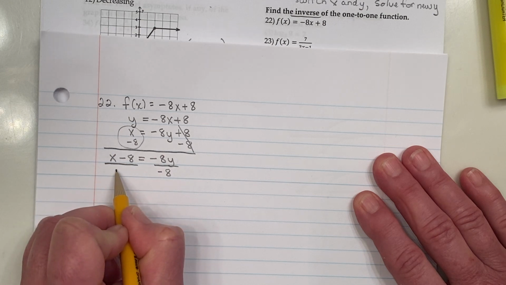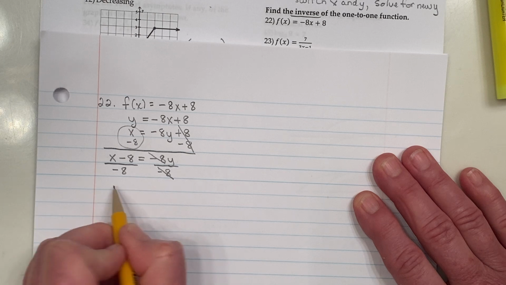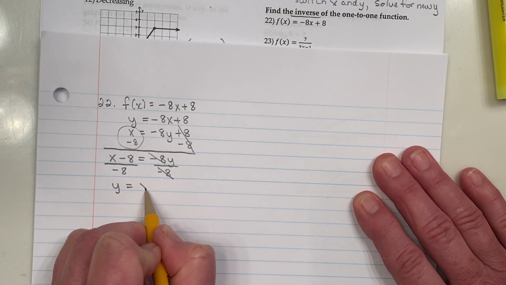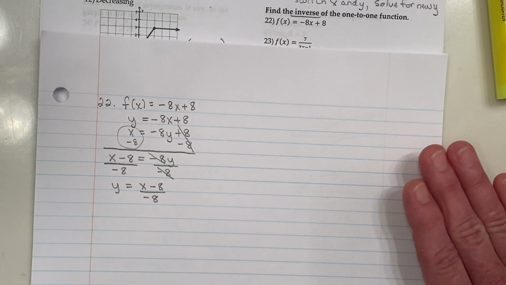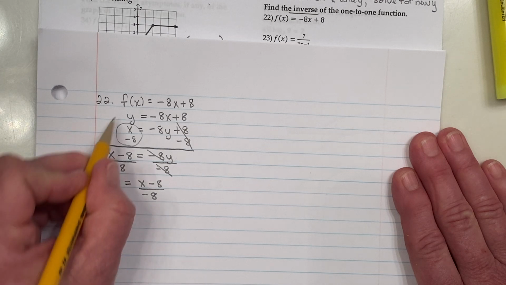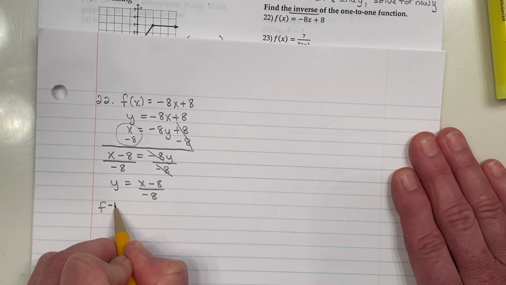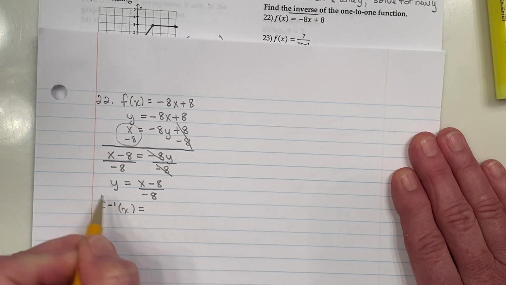So put both these terms over negative 8, and those will divide out. And then I'm going to trade sides. I'm going to put y on the left, and then have my answer here. A lot of times what we did was we replaced this y, so as not to confuse it with the original y, with the inverse notation, which was f negative 1 of x equals this fraction.